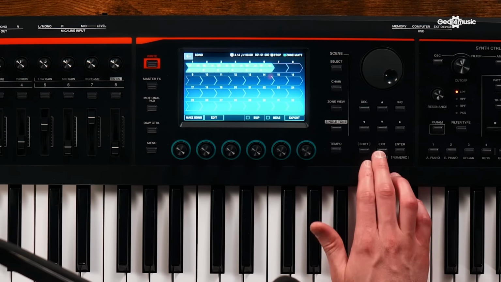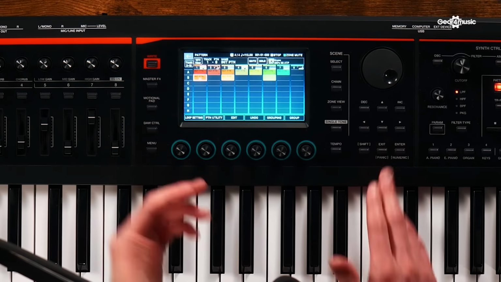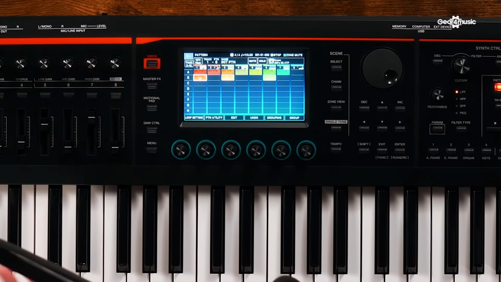So the sequencer is very fast, it's very intuitive, and it's really creative as well. You can just assign sounds very quickly, and everything is saved within a scene. So you can just move to a new scene, create a new song, and away you go.